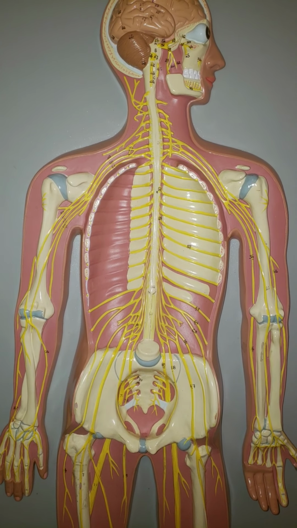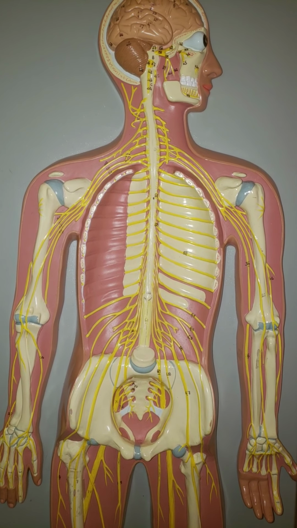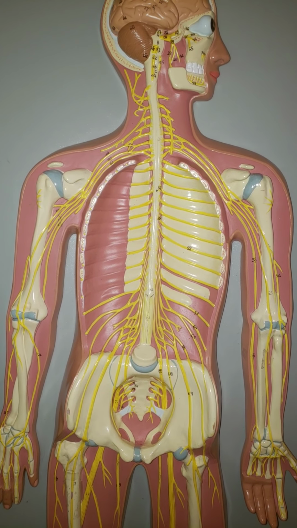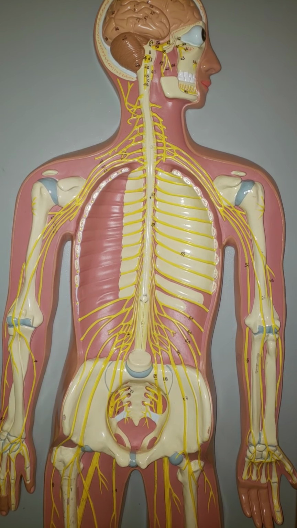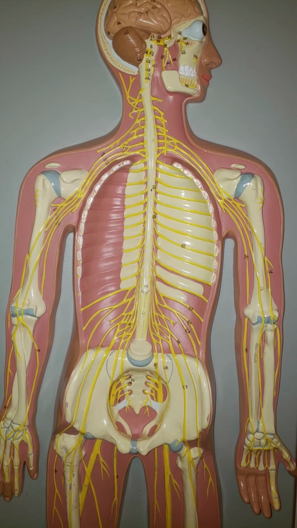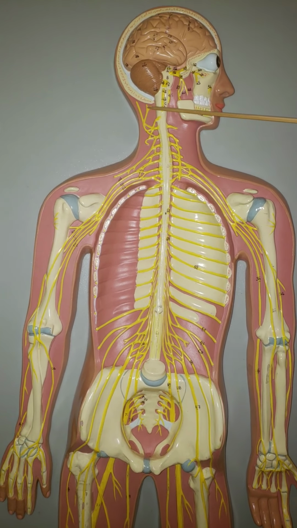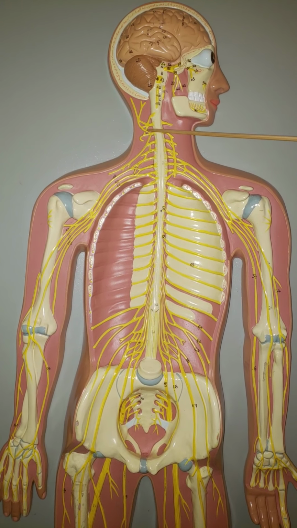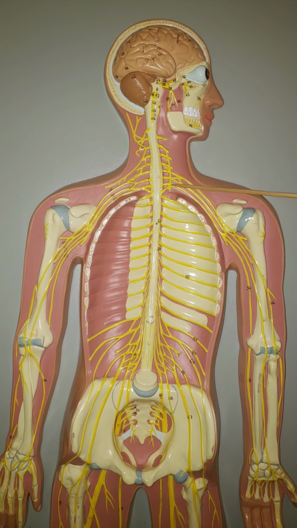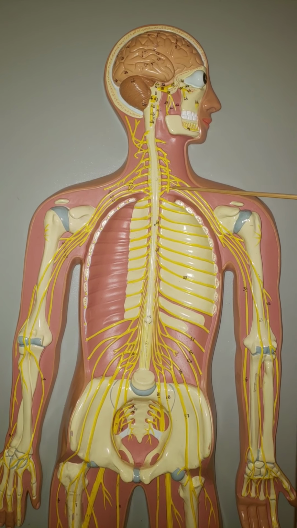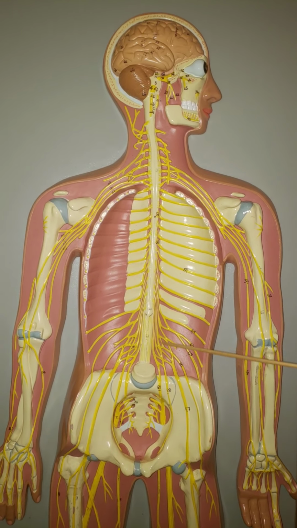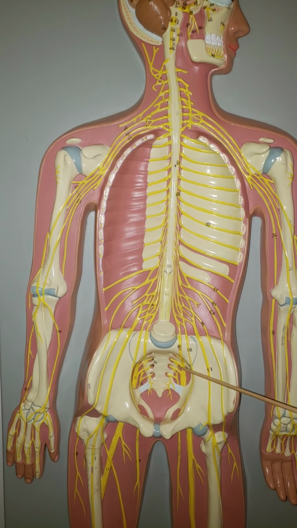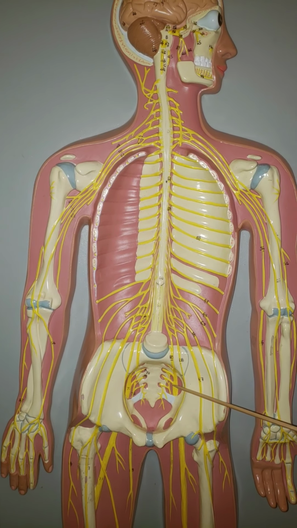Coming off of the spinal cord are ventral rami that recombine in terms of their axons to make different structures. Those structures that are created include the cervical plexus, which is located in the neck, the brachial plexus, which gives rise to nerves that go to the arms, the lumbar plexus, and the sacral plexus. Remember, the word plexus just means network.